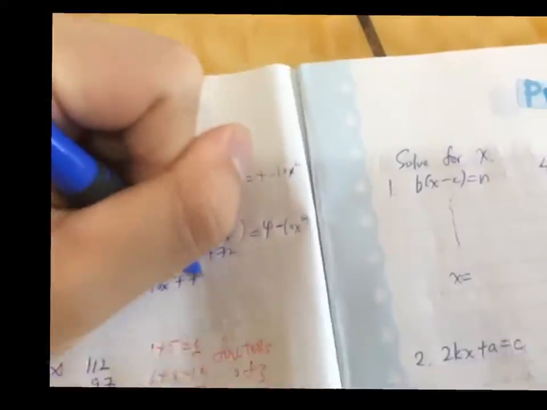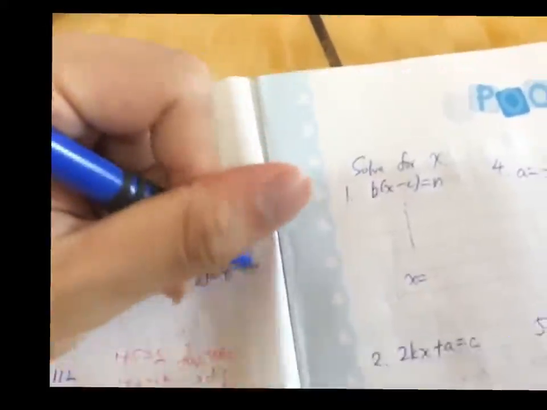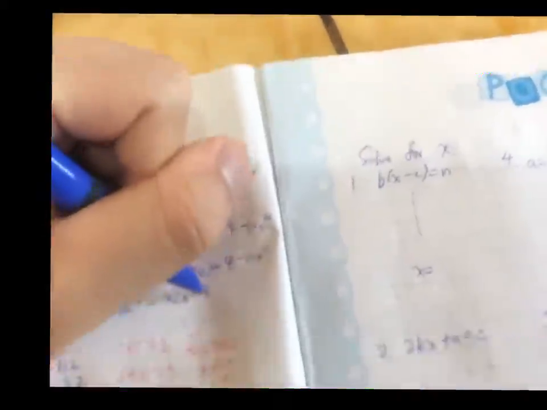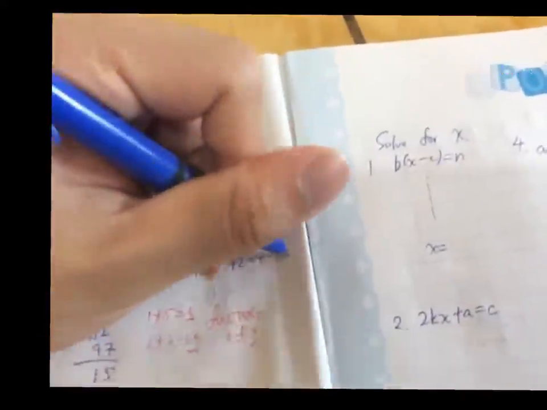And it will be 100 minus the whole thing, 10x squared plus 72x plus 72 equal to 4 minus 10x squared. So it'll be 100 minus 10x squared minus 72x minus 72 equal to 4.